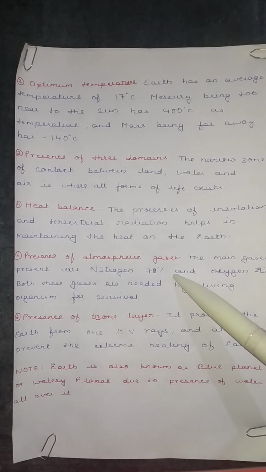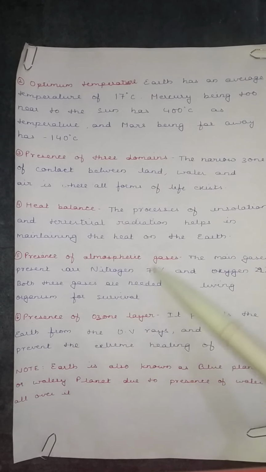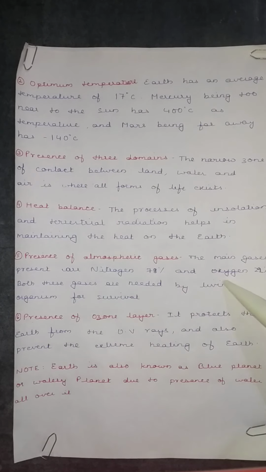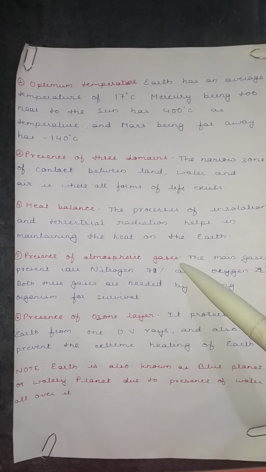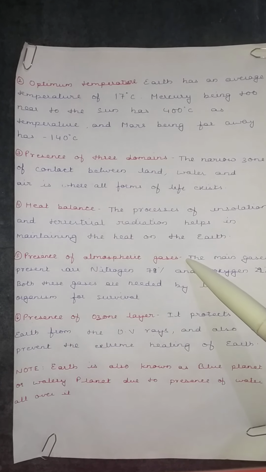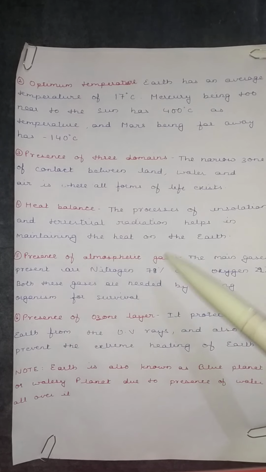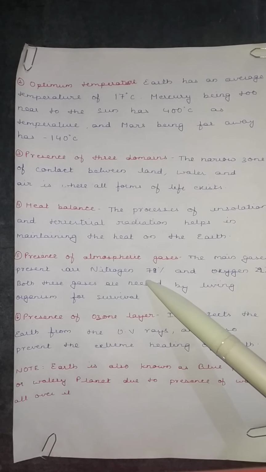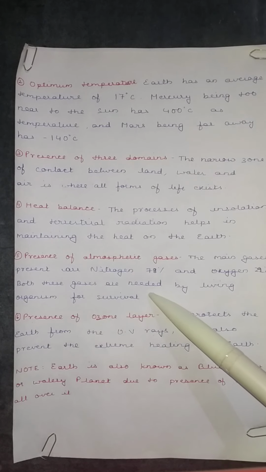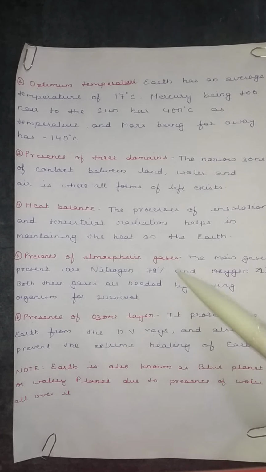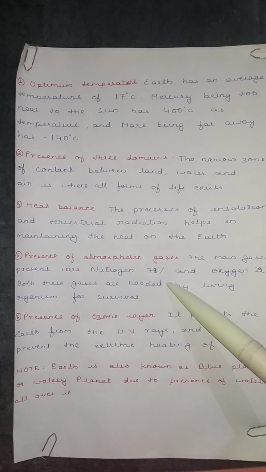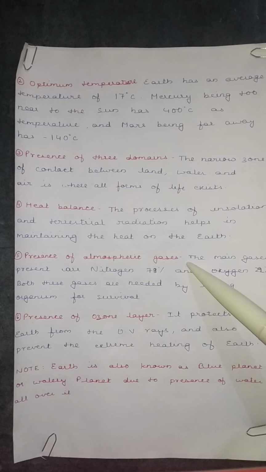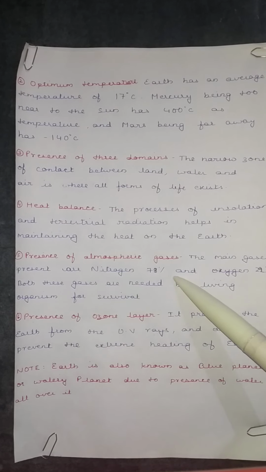Then we come to presence of atmospheric gases. Again, you're very familiar with these names, nitrogen and oxygen. Nitrogen is 78% and oxygen is 21%. Anyway, there's one more gas that needs to be added, that is carbon dioxide, which is 0.02%. Okay, all these three gases are very important. Oxygen is needed by humans for breathing, nitrogen is used by the plants, and carbon dioxide is also needed for the food making mechanism of the plant. So these three gases are important. Again, our atmosphere has all these three gases in considerable amounts, so that again supports sustainability on the planet Earth.